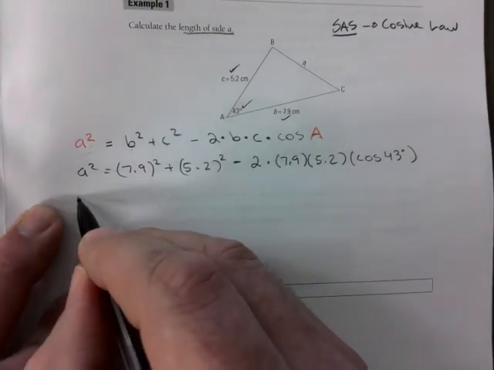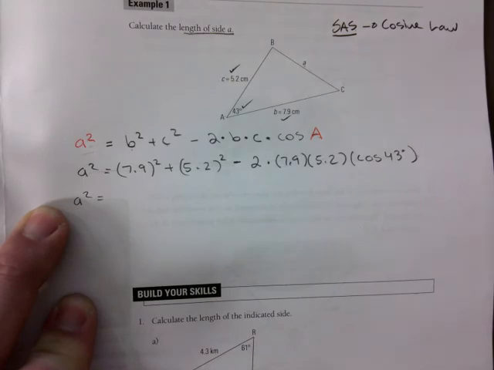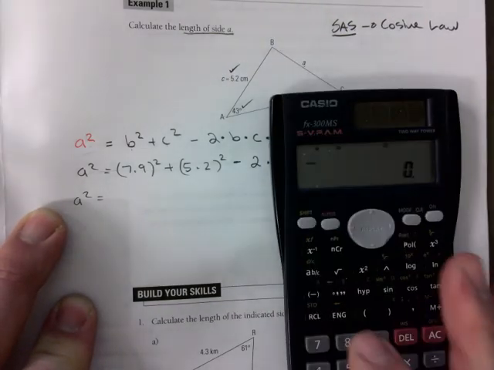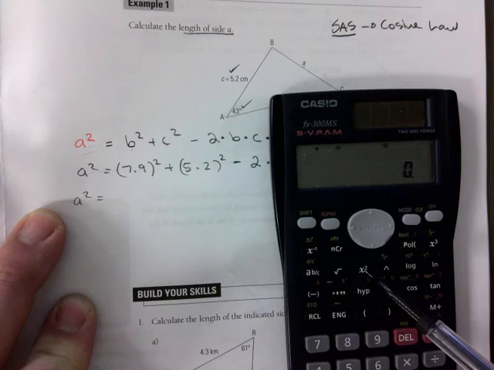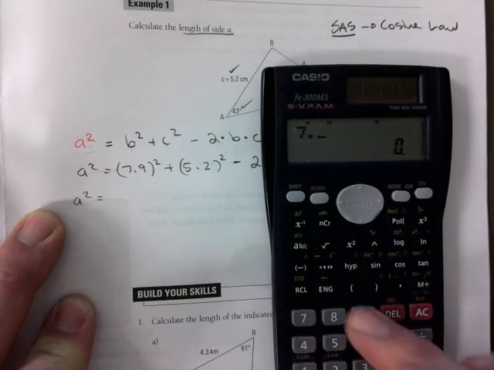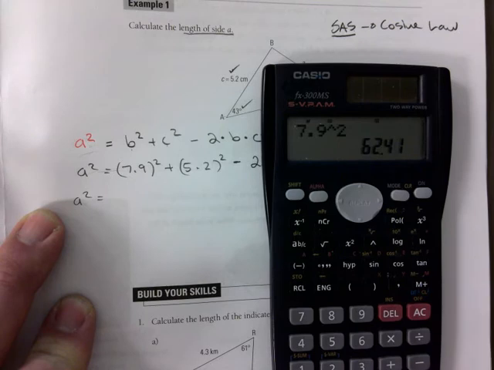And I'm going to do this in steps. A squared, you leave A squared like that. If you have an x2 button, x2 is squaring. If you don't have an x2 button, you might have a hat button like this. So you could go 7.9 hat to the power of 2, that squares it.